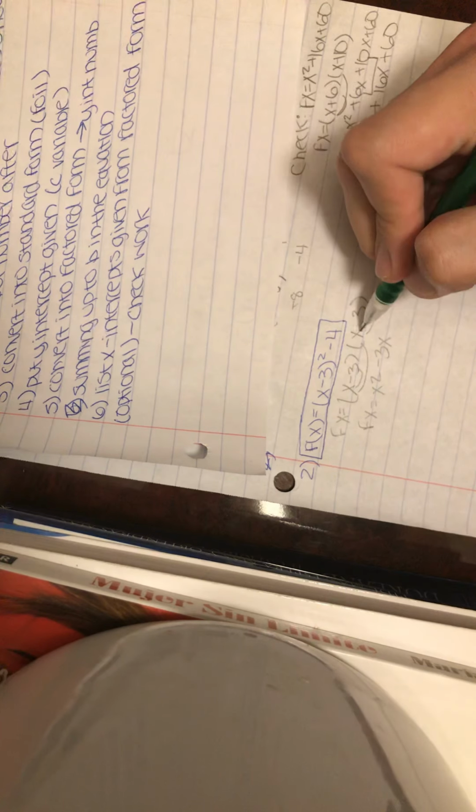So, f of x equals x squared, x times negative 3 is minus 3x, and negative 3 times x is minus 3x, plus negative 3 times negative 3 is plus 9. Oh, and don't forget the negative 4 here, my bad. Minus 4.